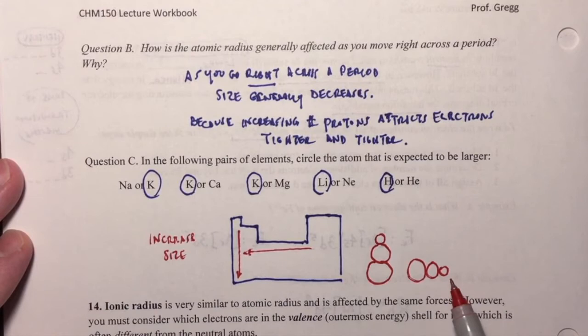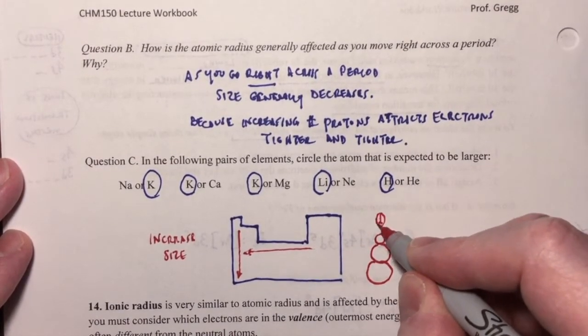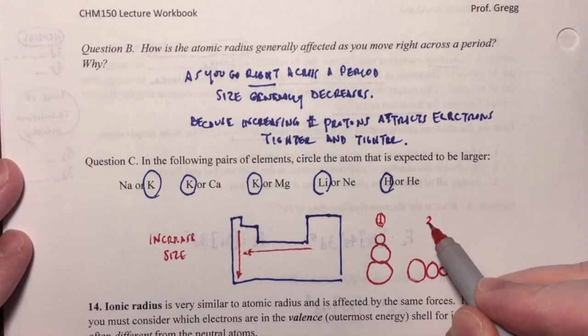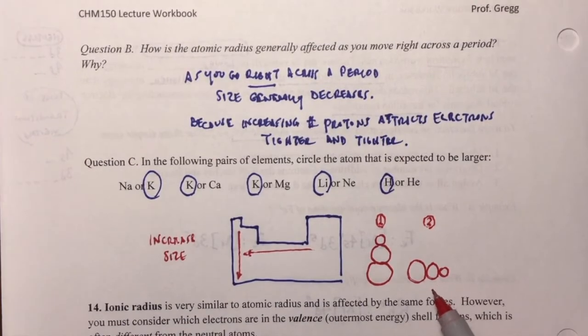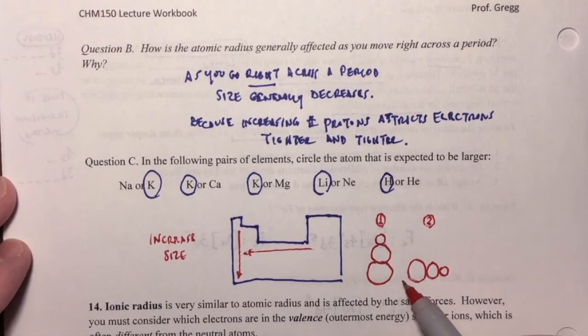So we get larger as we go left and down, and that's exactly what this is showing. So this is rule number 1 that talks about the valence levels, and this is rule number 2 that talks about the number of protons in the nucleus. So that's just a neat little graphical way to represent the trend that may make it easier for you to remember. And many of you probably remember these snowman images from your previous chemistry course.